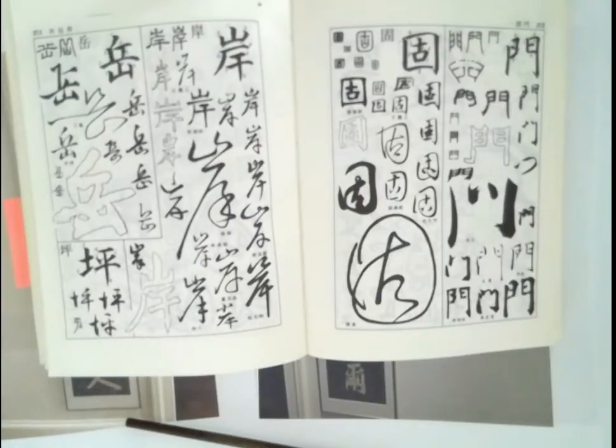Well, I was born in Hong Kong and spent about 4 years in Canada, not knowing a single word of Chinese. Well, parents sent me back to Hong Kong to have a Chinese education.